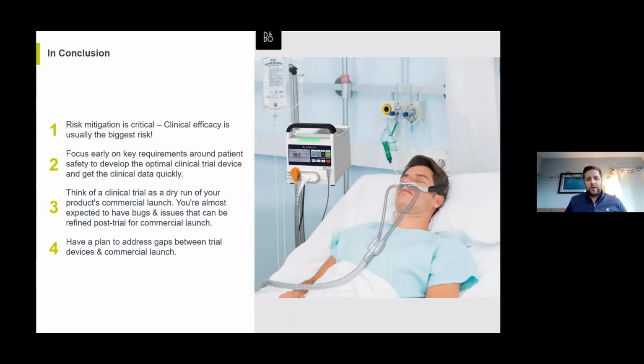You're almost expected to have bugs and issues that can be refined. Sometimes units just lose power, or things are just not functioning. So go in there and make those fixes. It's a dry run for your commercial launch. And then of course, last but not least, have that plan to address the gaps between what you're putting in a trial and the commercial launch.